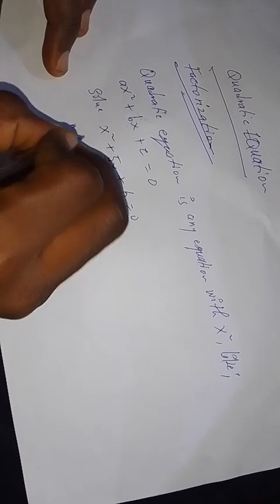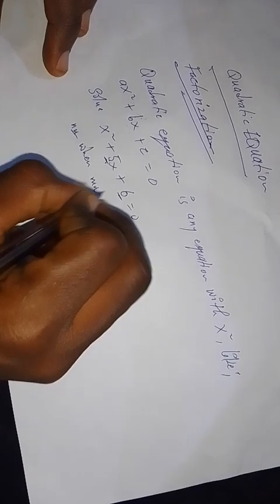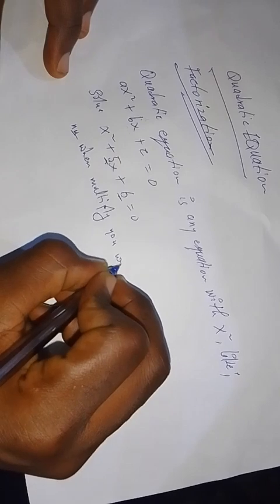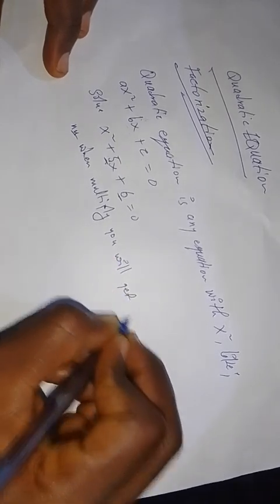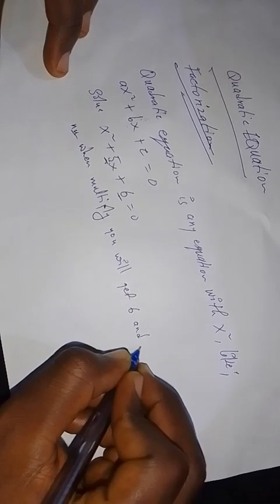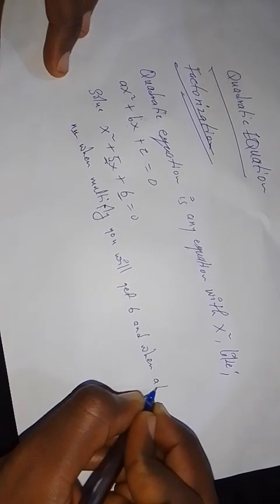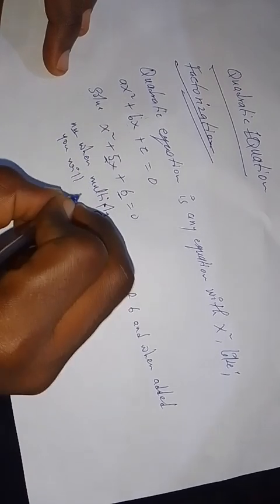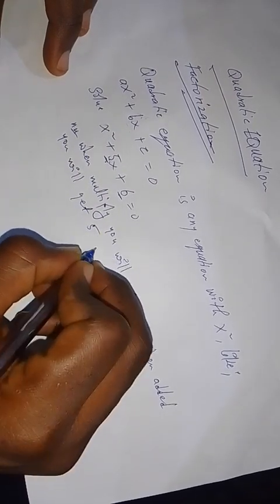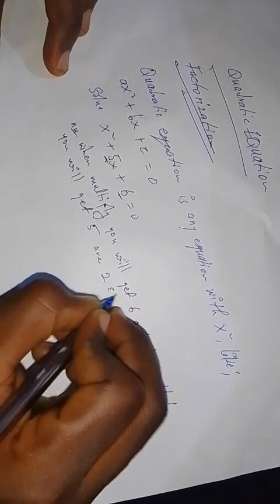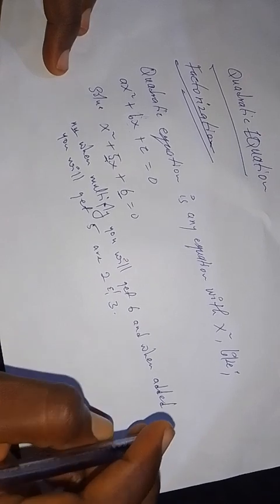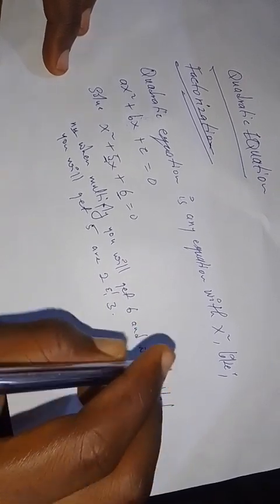The numbers that when multiplied give 6, and when added give 5, are 2 and 3. These are the numbers. When you add them, you get 5, and when you multiply them, you get 6.